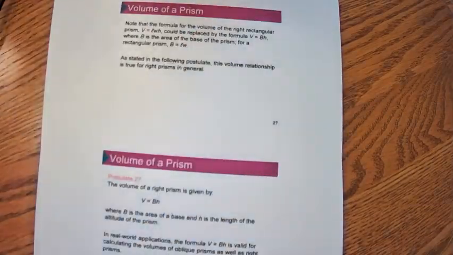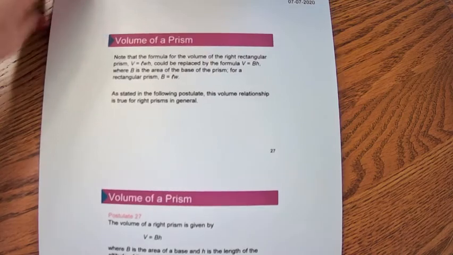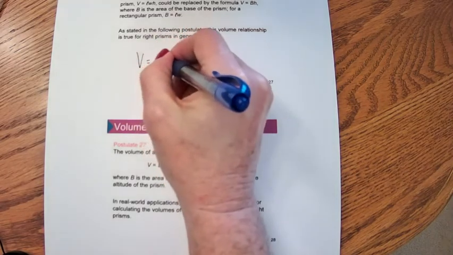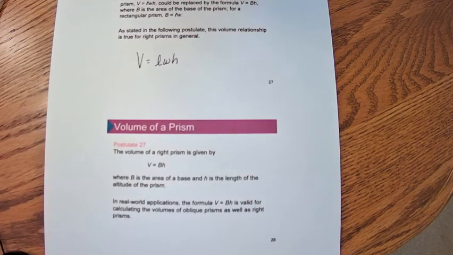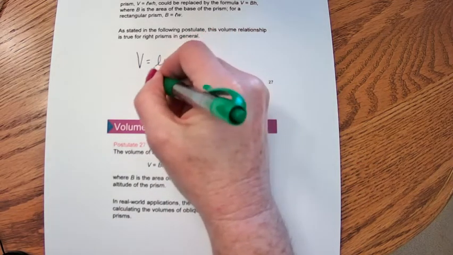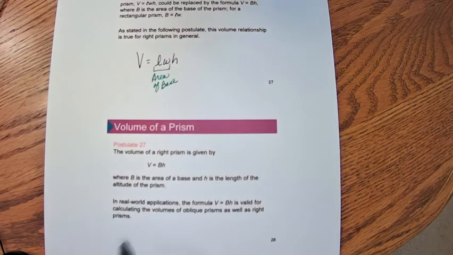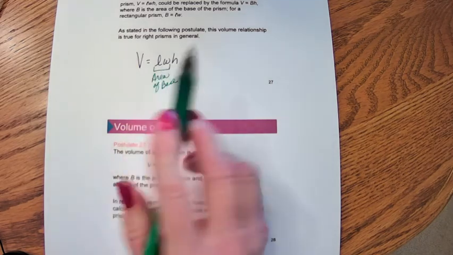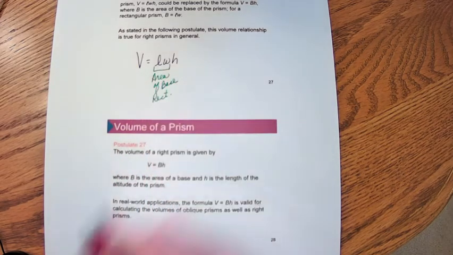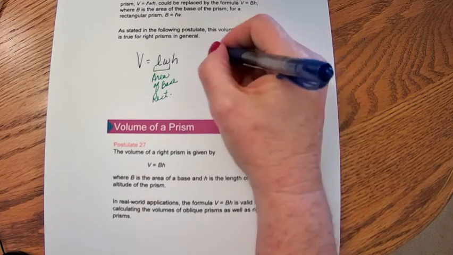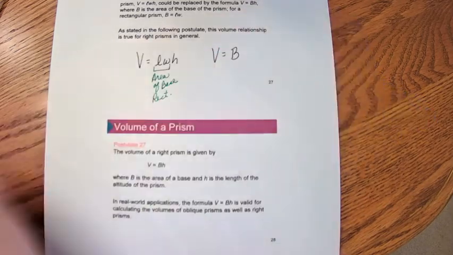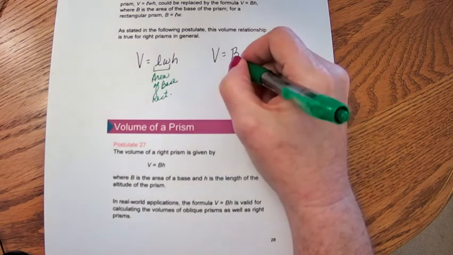So when we're finding the volume of a box or a right rectangular prism, we have the volume equals the length times the width times the height. But if you notice, length times width, this is the area of the base. We happen to use the formula for the area of a rectangle because our base was a rectangle. In general, the equation for volume, we're going to put in uppercase B. That means that is going to be a calculation.